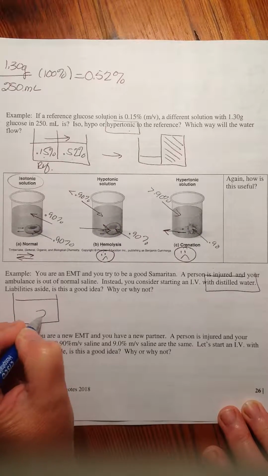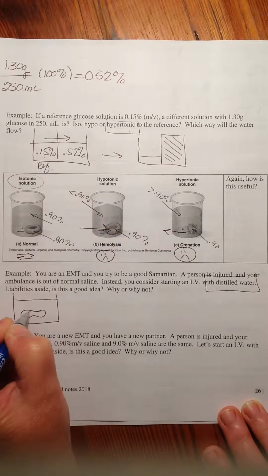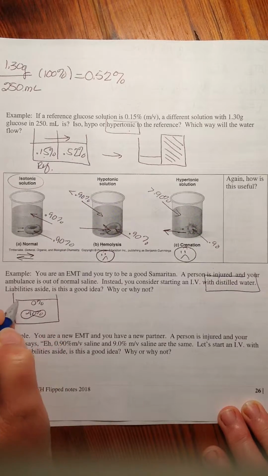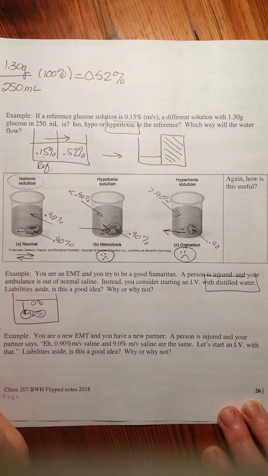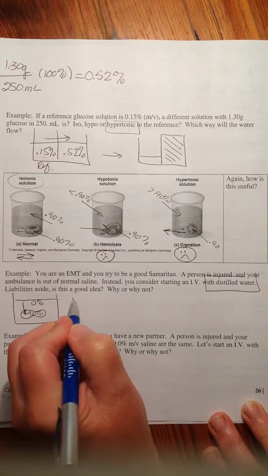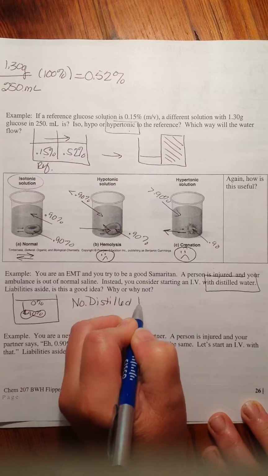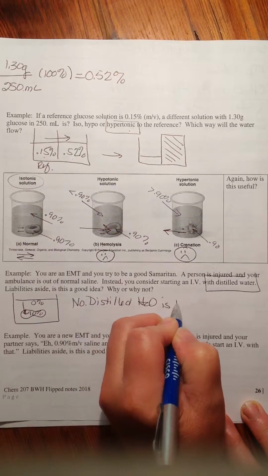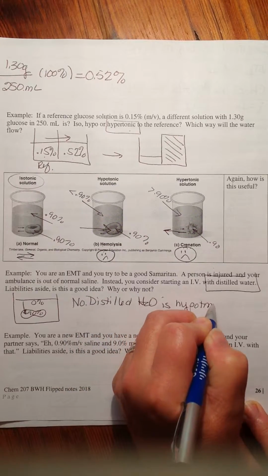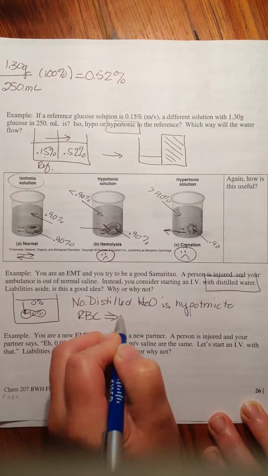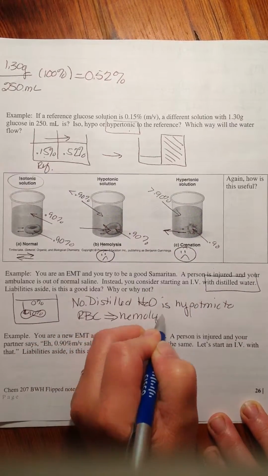Your red blood cell, 0.90, our distilled water is 0%. Water will move into the red blood cell. So no, distilled water is hypotonic to the red blood cell. Hemolysis will occur.